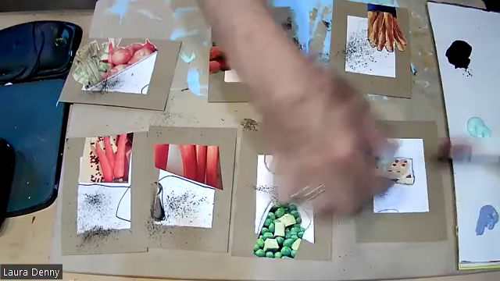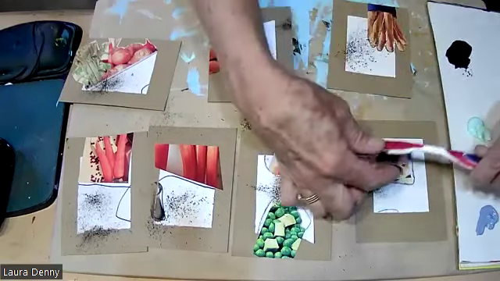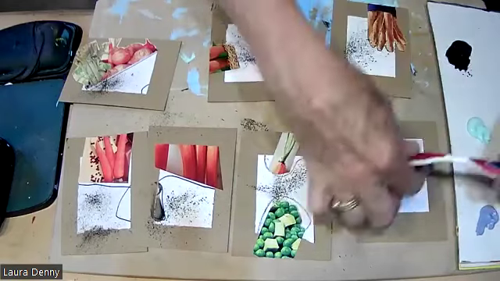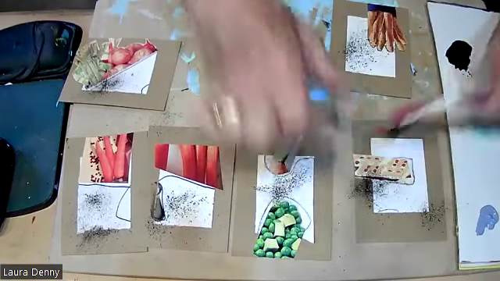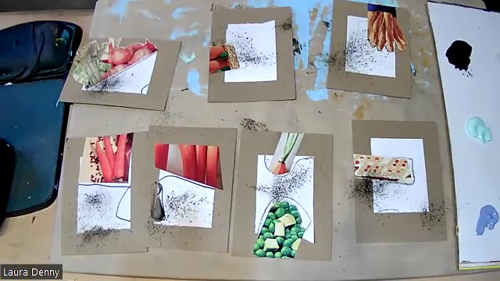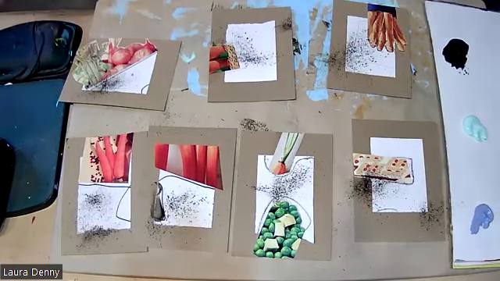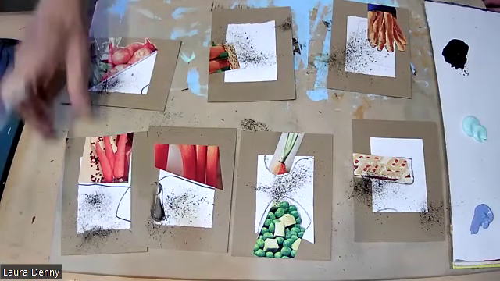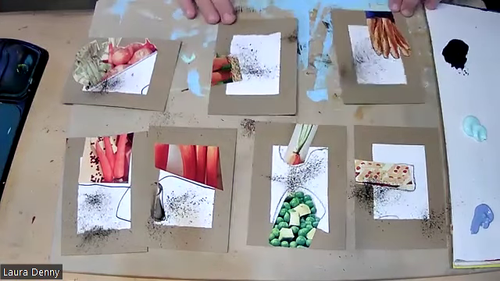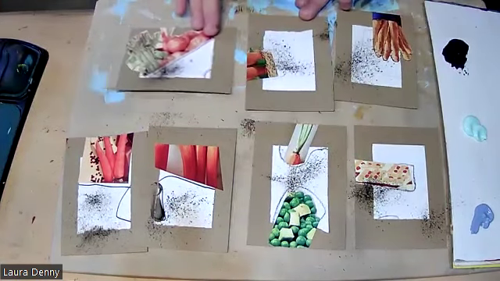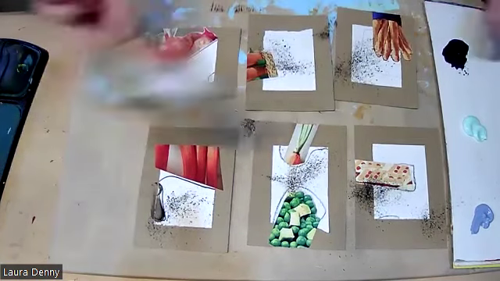So what happens sometimes when you've got this line, particularly a Sharpie, we're so taught to stay within the line. So I'm trying to break it up a little bit, so it's not as threatening, maybe. Okay, now I'm going to start adding some paint.